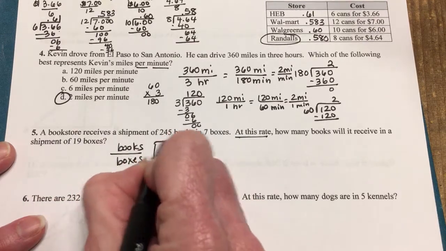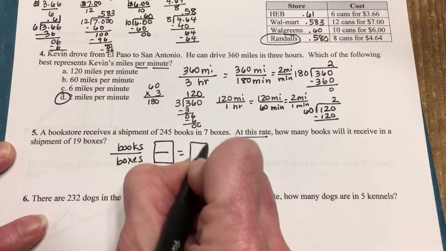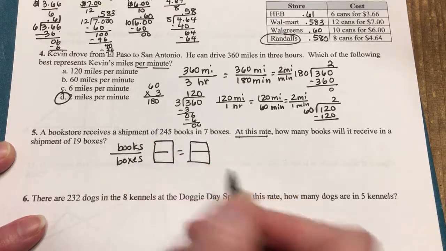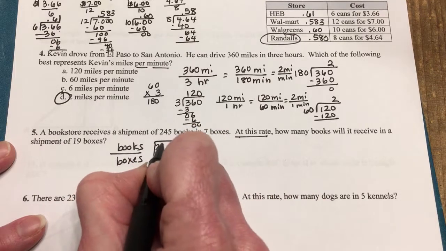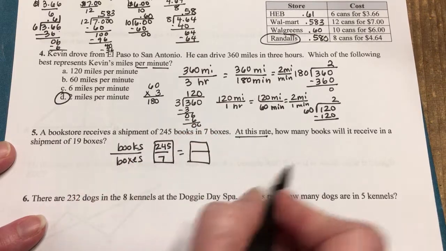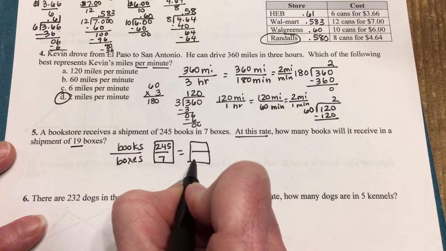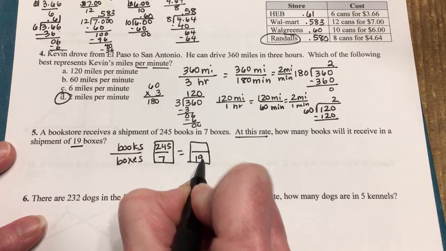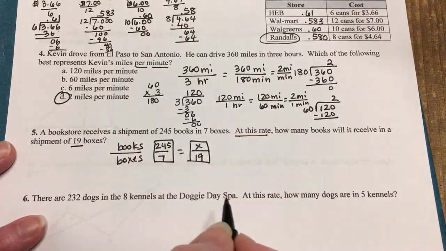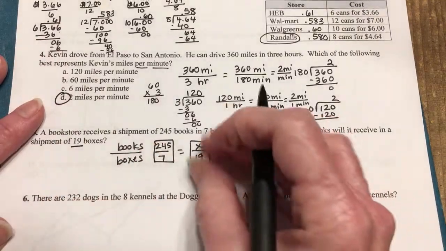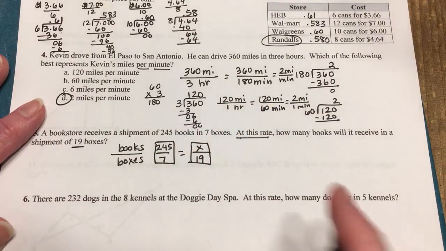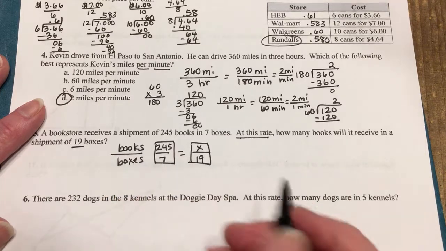So I'm just going to set up my boxes now. There are 4 boxes in a proportion. And I just want to get my numbers in the right place, which is why I start with words. All right, so there are 245 books in 7 boxes. I want to know how many books are in 19 boxes. So that's going to go on bottom with boxes, and then X is going to go on top. Now, I could rewrite this and do boxes over books, but that would flip the whole proportion. So just make sure you get your numbers with the right words.